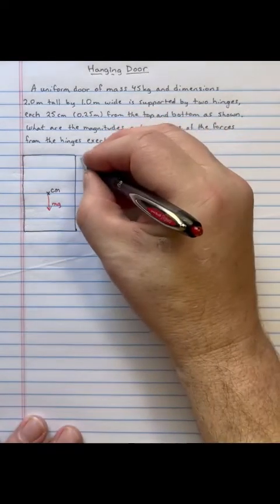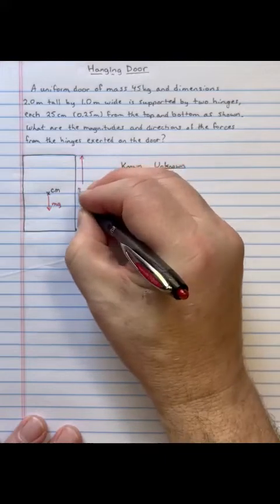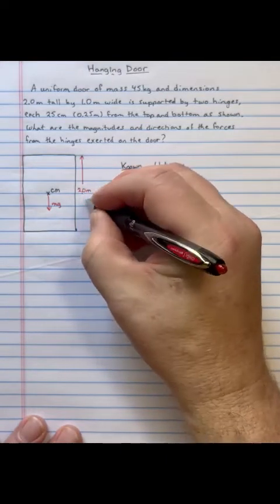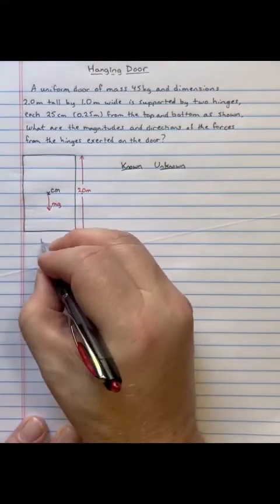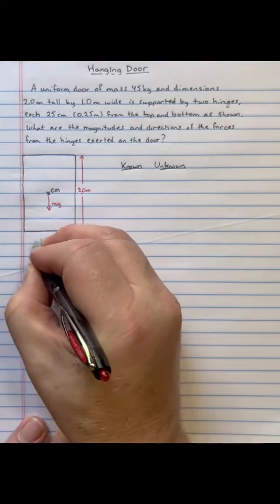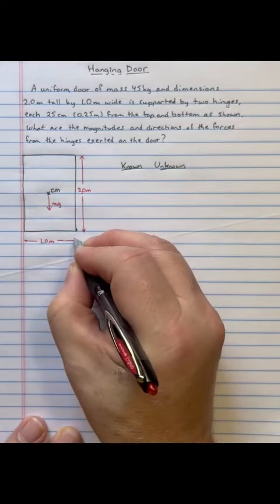Okay, what other facts are given to us? We're also told that the door has specific dimensions. It is 2 meters from top to bottom. So let's go ahead and write that out like that. And it is 1 meter from side to side. So again, let's distinguish this here. And notice again, as usual, we don't have to be anything like a great artist to do physics problems, but we do have to pay close attention to what we are drawing and make it as clear as possible so that we can sketch all the things we need to sketch on it.